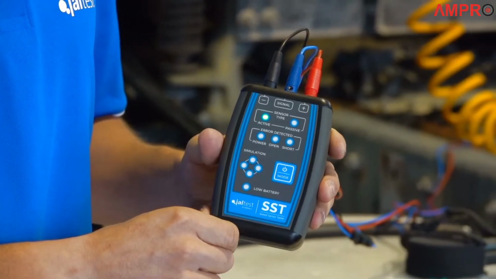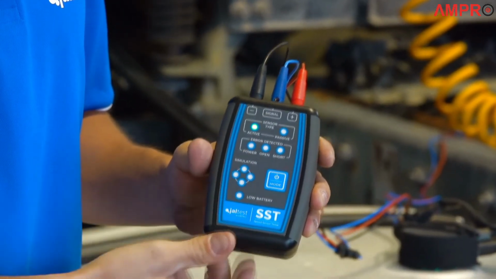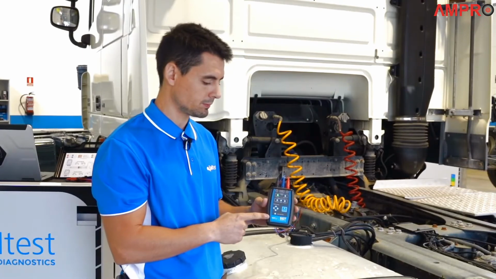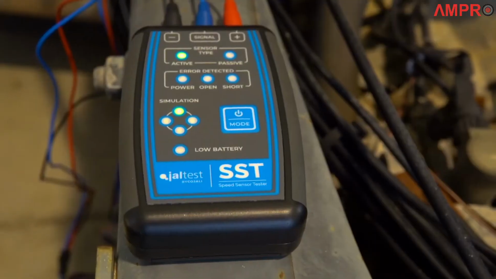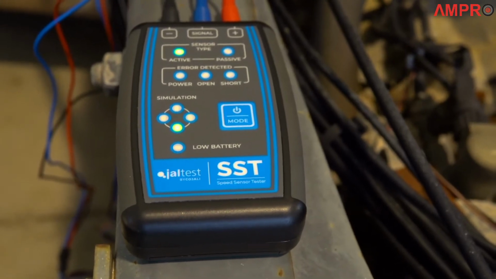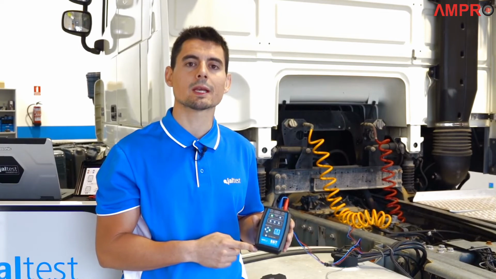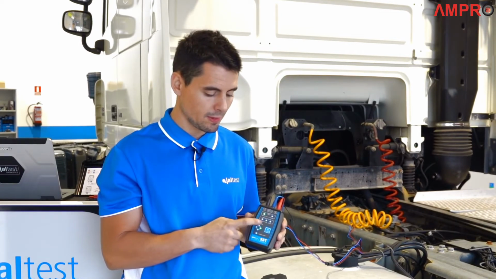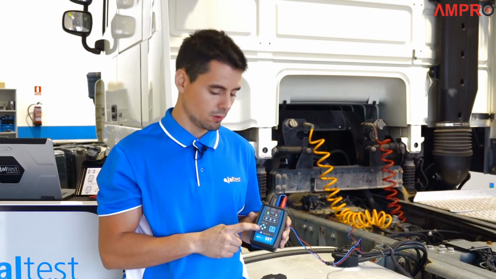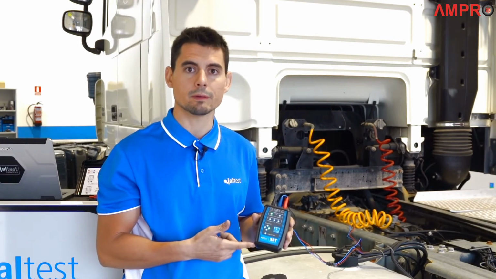To check if the SST is registering a correct sensor signal, we will have to turn the output shaft of the gearbox. We have noticed that by turning the output shaft of the gearbox, the signal speed indication LEDs have been changing position, so we can conclude that the sensor is working properly.